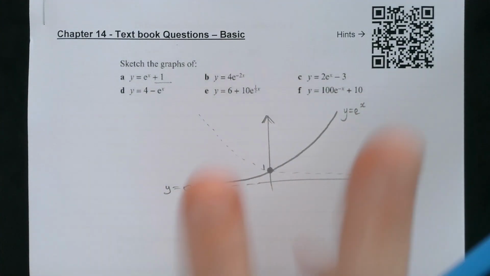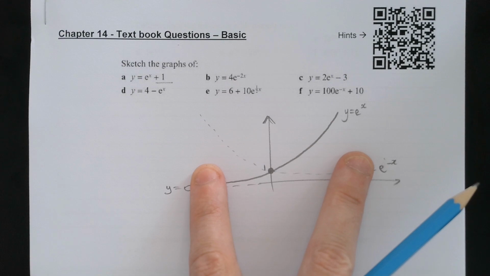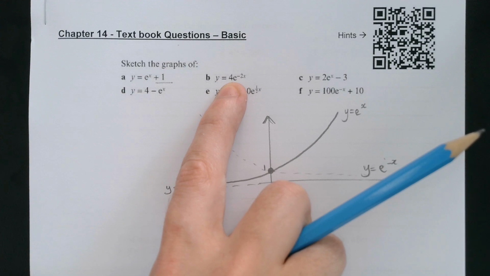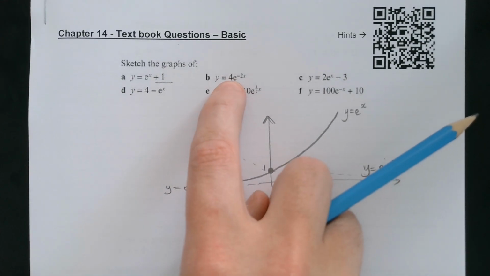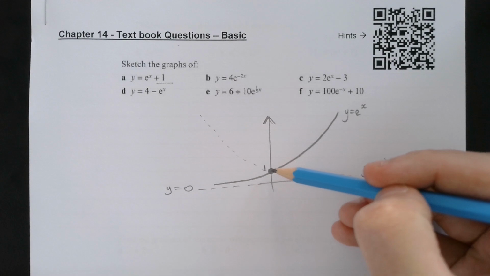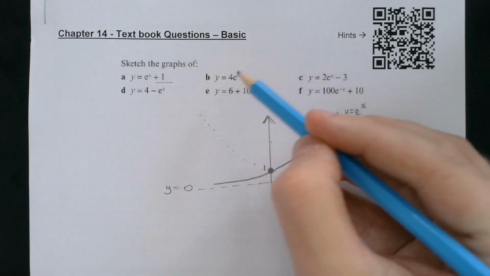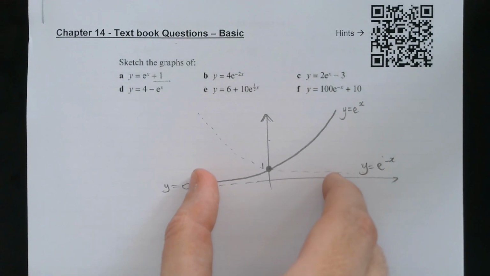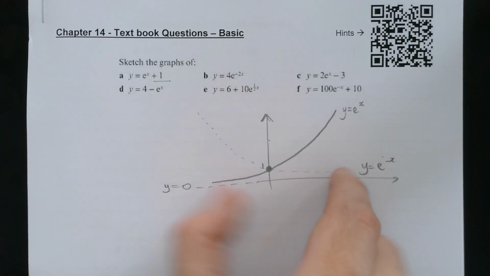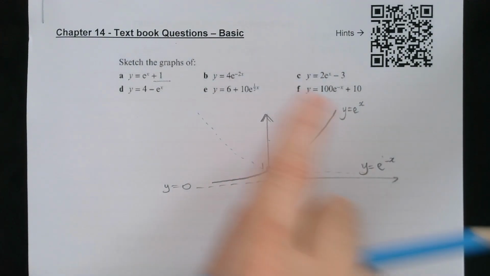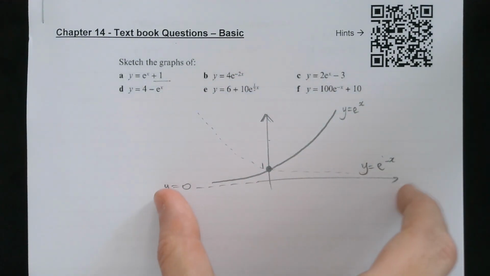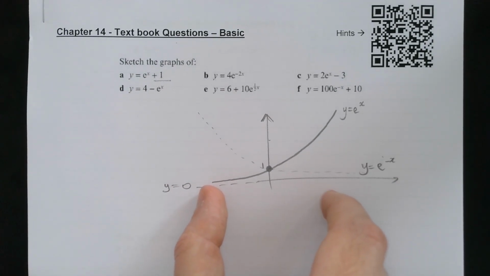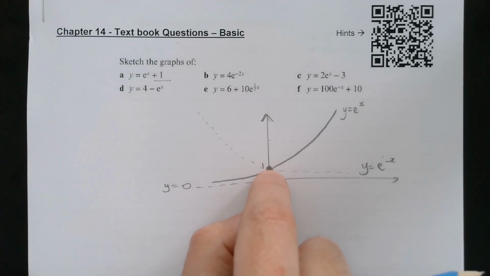So plus 1 means it's all going to go up 1, including the asymptote. If you times it by 4, then all the y coordinates are going to times by 4. So that's going to go up from 1 to 4. And then the 2x there means all the x coordinates can be divided by 2. So it's going to be this graph, because it's a minus 2x squished, which really has no effect on your sketch. But the number there is going to be 4 times bigger.